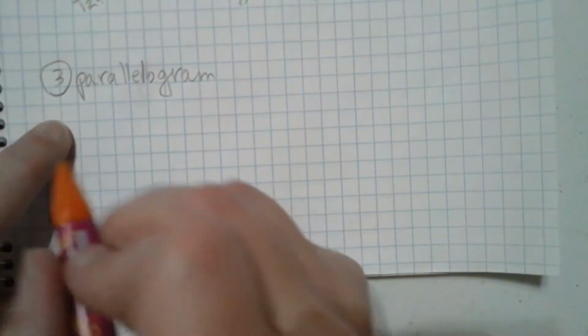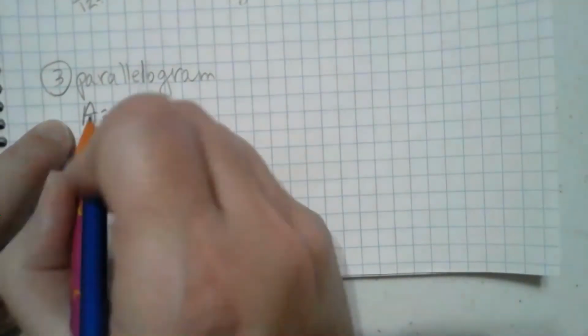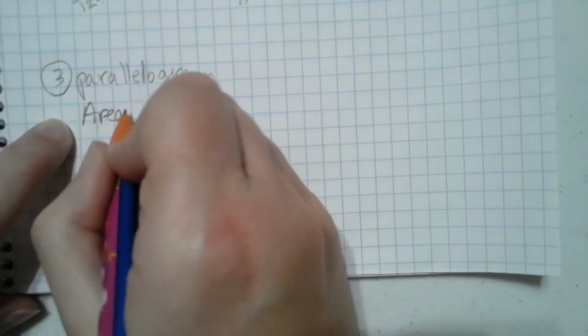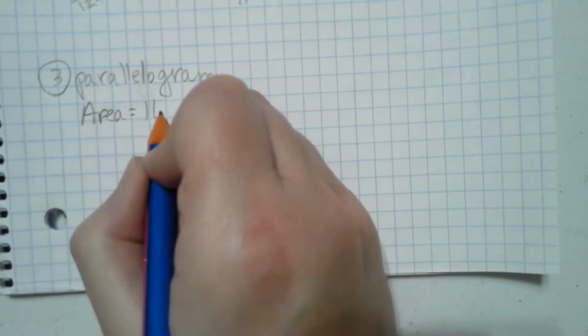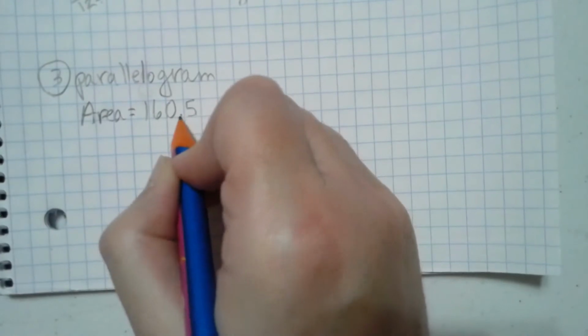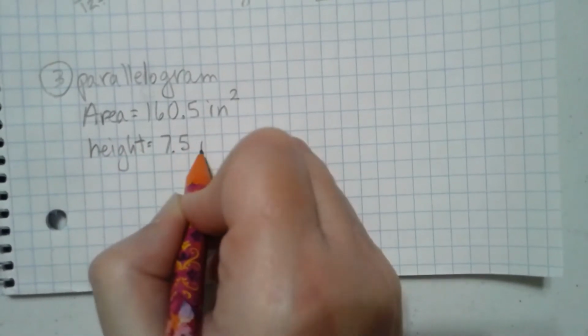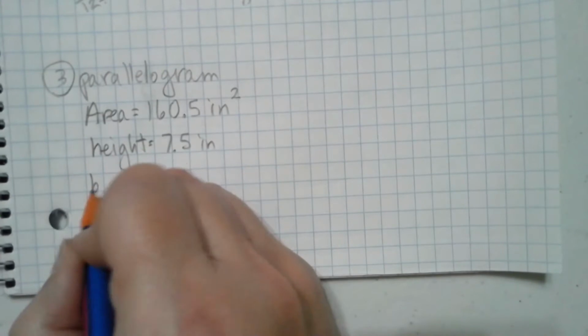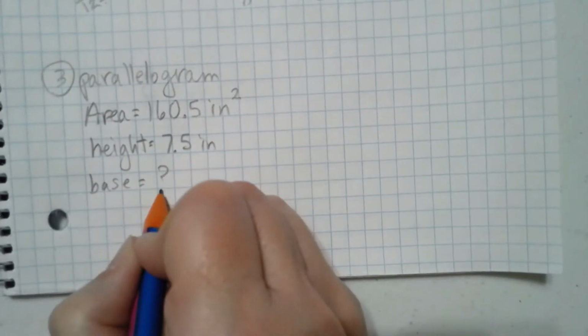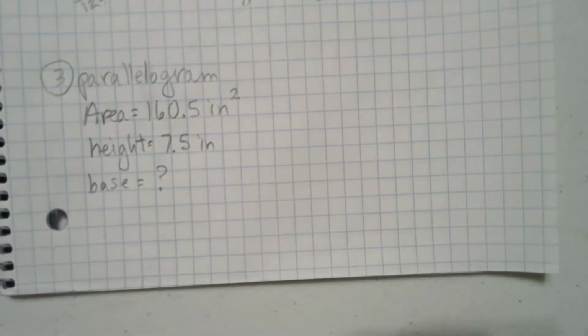And on this parallelogram, we're going to be told that its area, A for area, I'll write out the whole word, area is 160.5 inches squared. Its height is 7.5 inches, and we are trying to find its base. Okay?